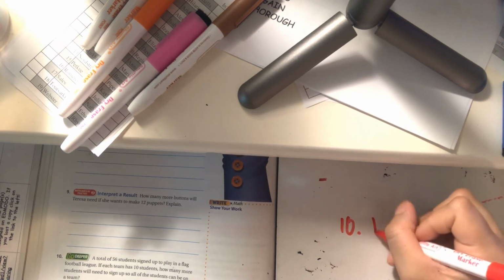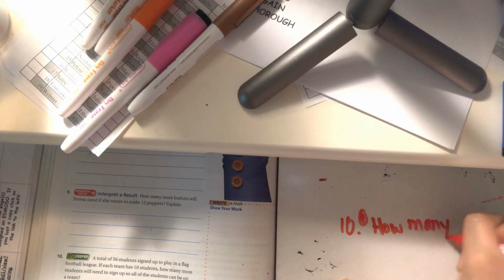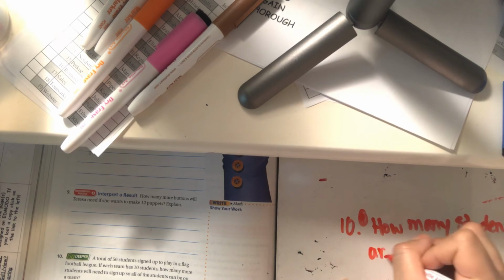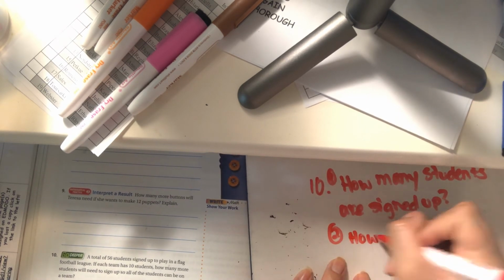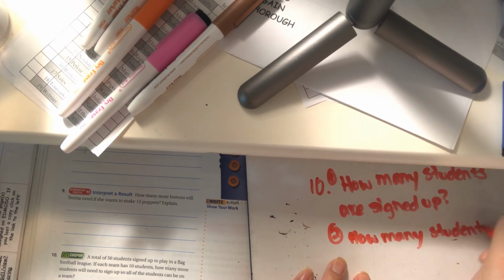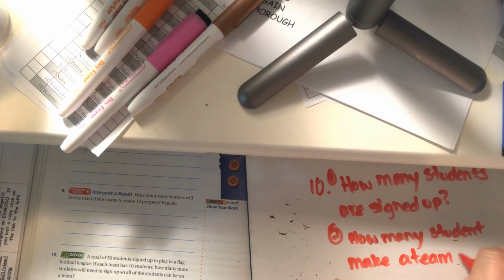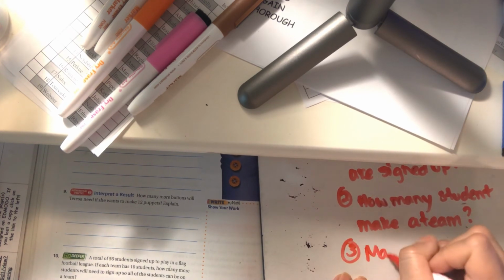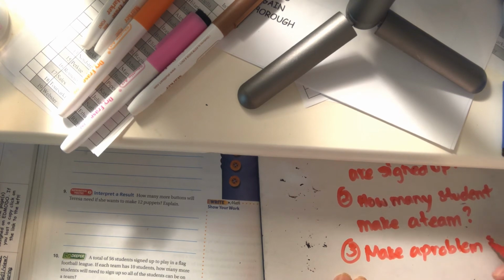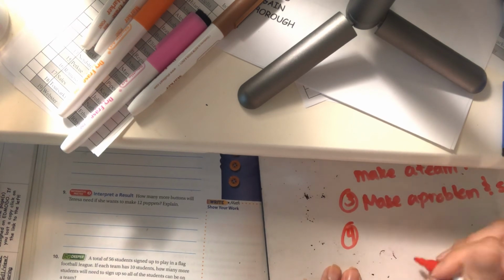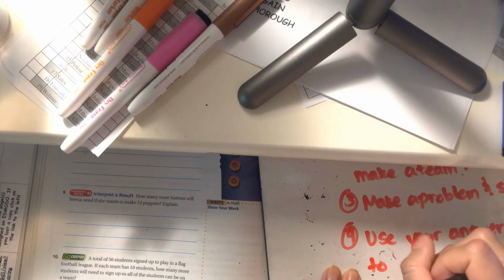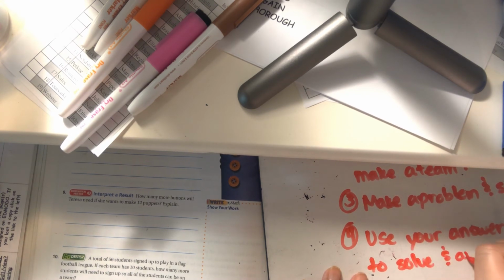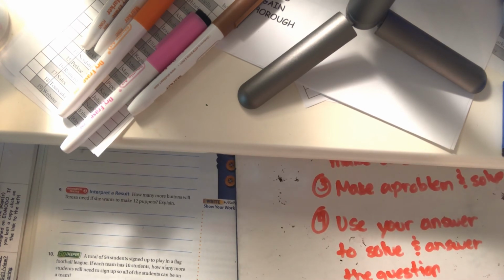So, first things first, how many students are there? That's the first question we ask. How many students are signed up? Second question is, how many students make a team? And the third question, you need to make a problem, just like we said in the last one, and solve. Now on number 4, use your answer to solve and answer the question.